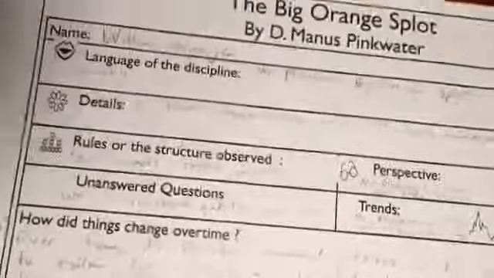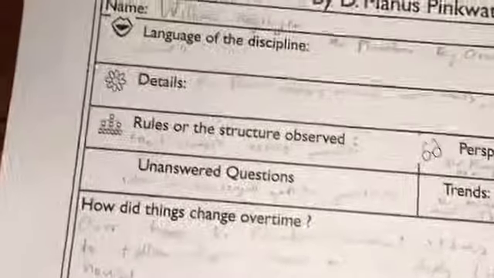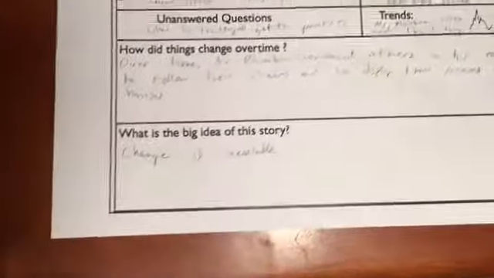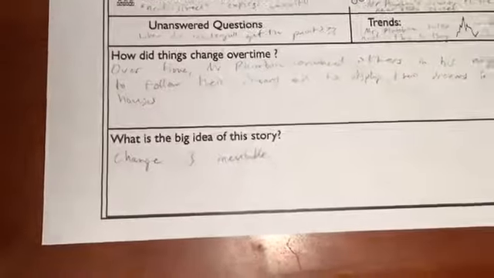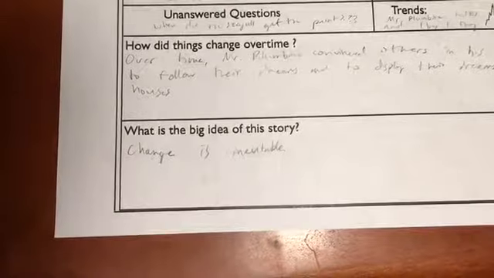We wrote down various details, like Mr. Plumbean. We wrote down rules that we observed, multiple perspectives, unanswered questions we had, certain trends in the story, and we wrote down how things changed over time and the big idea that we found about the story, which is change is inevitable.